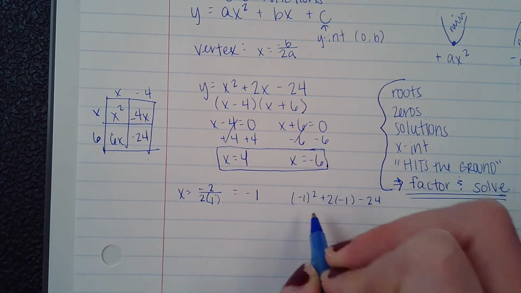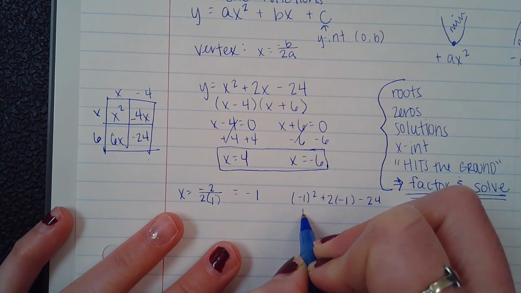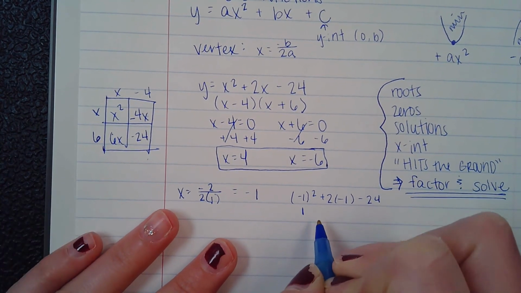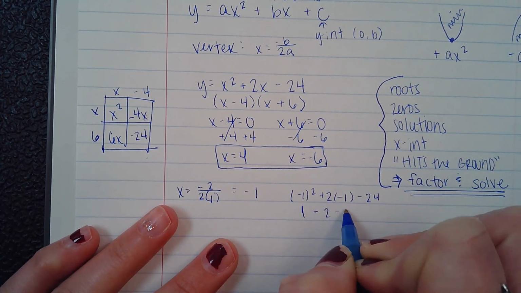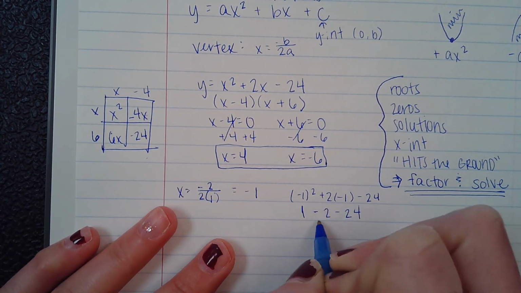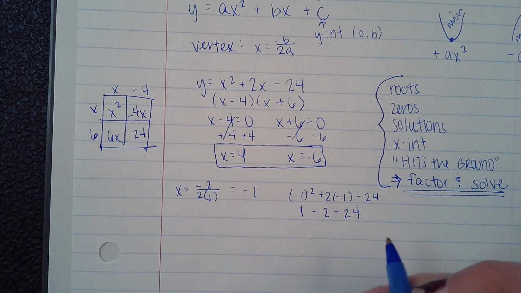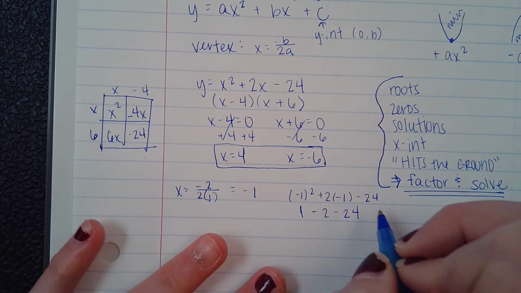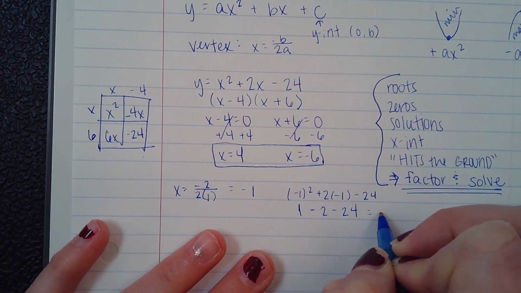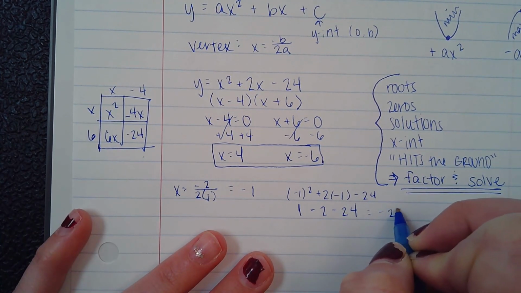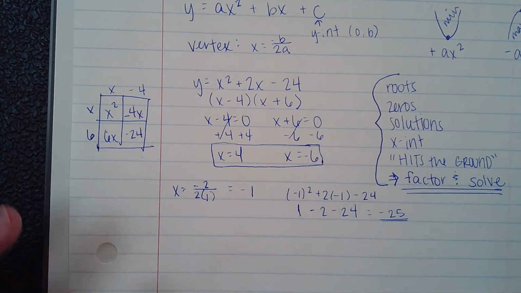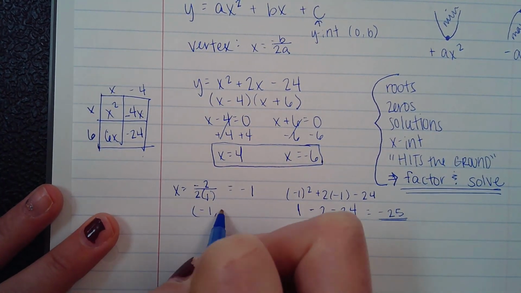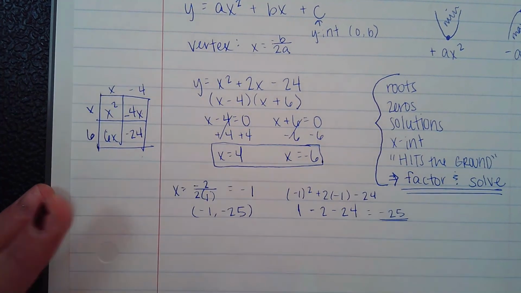That means negative 1 times negative 1, which is positive 1. Positive 2 times negative 1 gives you negative 2 minus 24. So negative 2 and negative 24 is negative 26. If we have 1 minus 26, that gives you what? 25. Is that okay? So your vertex is going to happen at negative 1, negative 25.